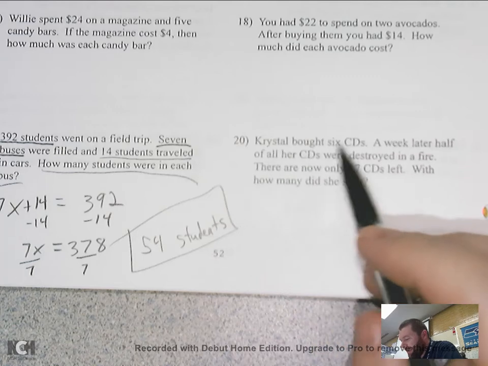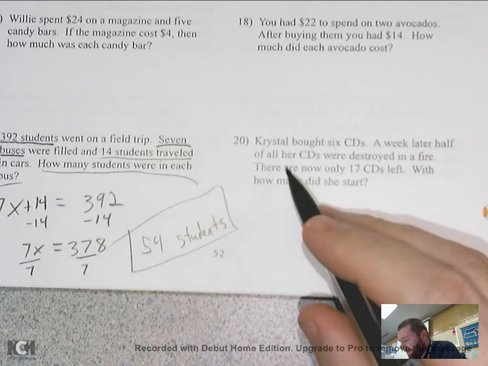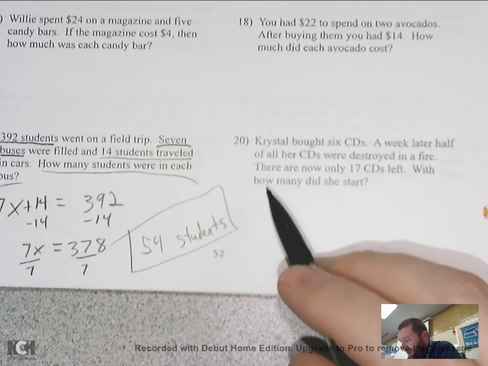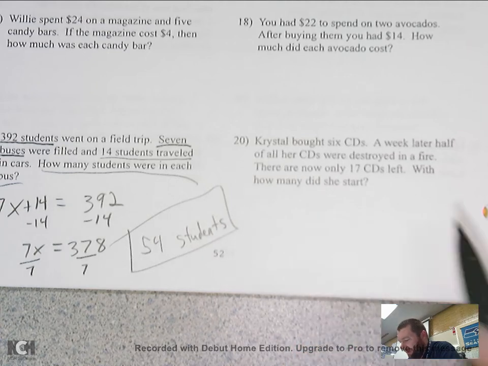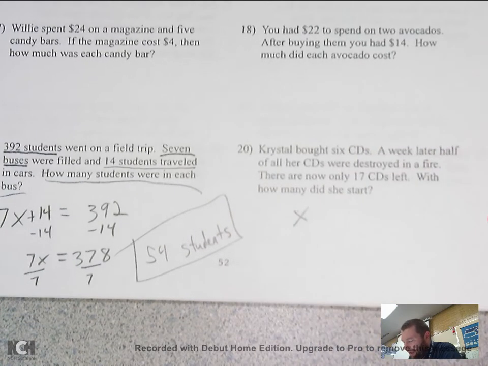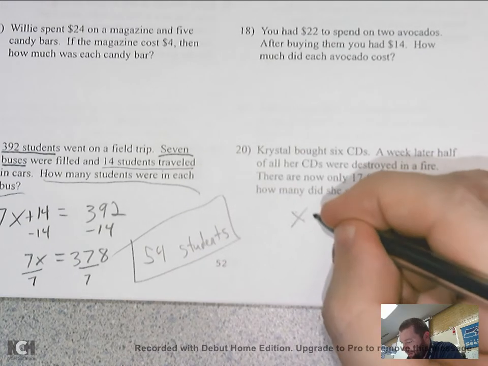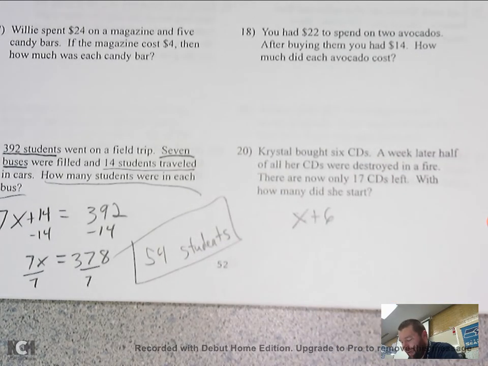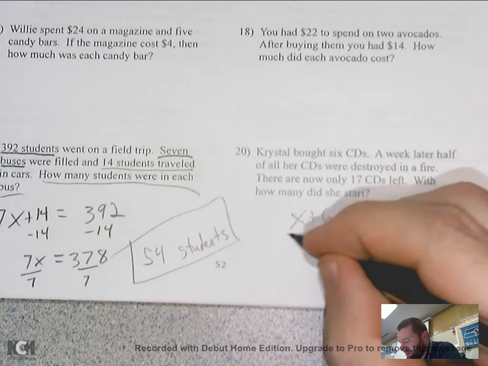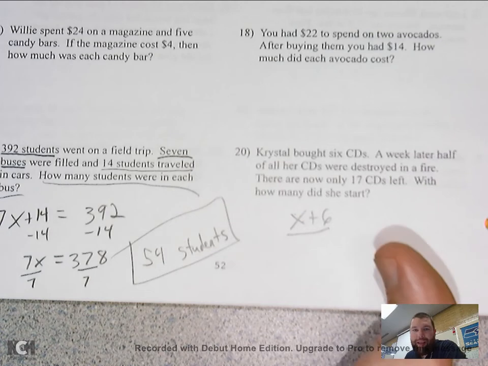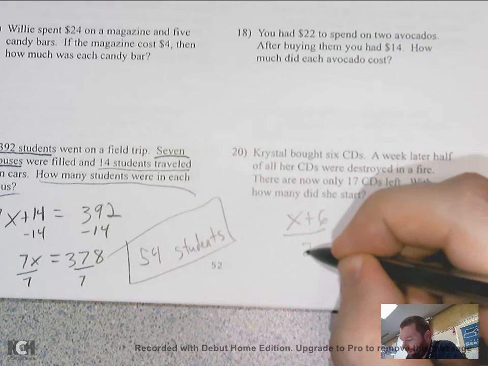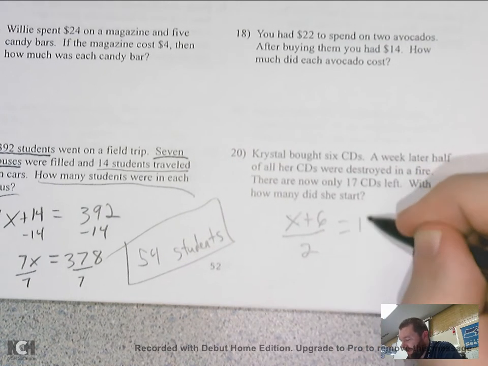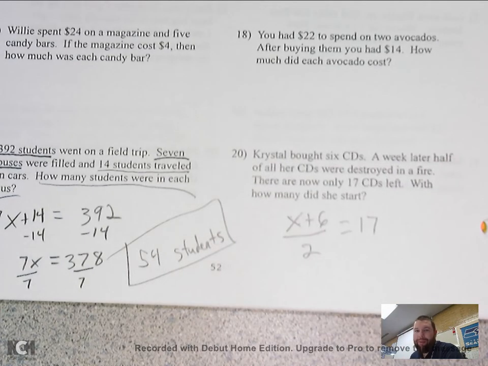So Crystal bought 6 CDs. A week later, half of all her CDs were destroyed. There are now only 17 CDs left. How many did she start with? So we want to know how much she started with. So that's my unknown. I know the first thing she did was buy 6. So she added 6 to her original amount. And then half of them were destroyed. So she took away half. That is dividing by 2, right? When you half something. And then we are left with 17 CDs left. So there's my two-step equation.